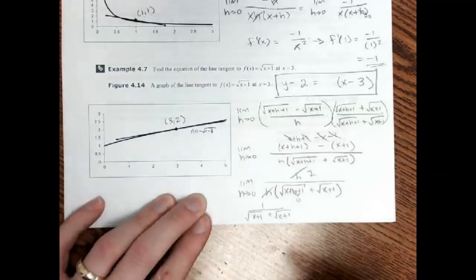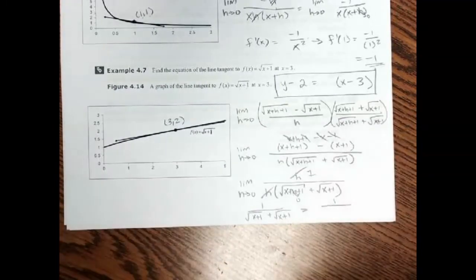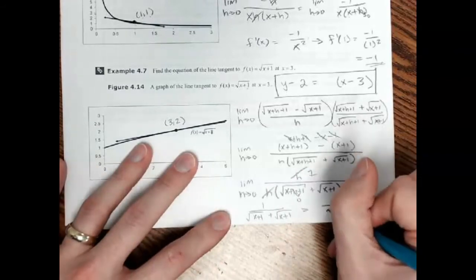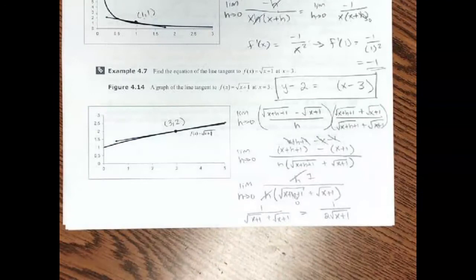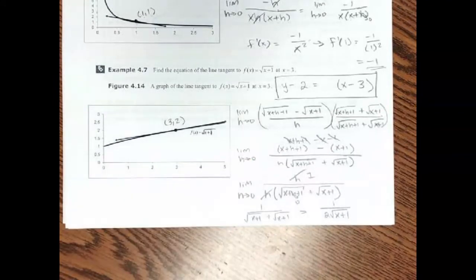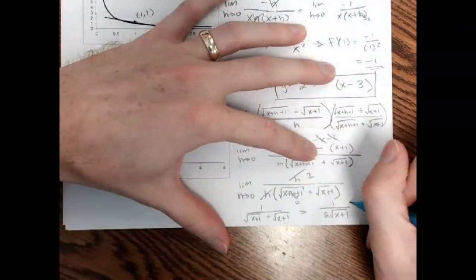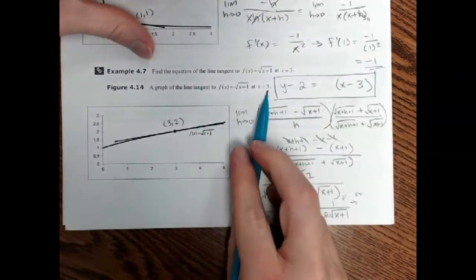How wonderful. So this, you could rewrite it as 1 over, and if you have a square root plus the square root, that's the same thing as 2 of the roots. So here is your derivative function. If your original function is the square root of x plus 1, your derivative would be 1 over 2 square roots of x plus 1. All right, so there's your derivative function. And then the last thing you would need to do, right, that's f prime. Next thing you need to do is plug in my specific x value, which would be 3.